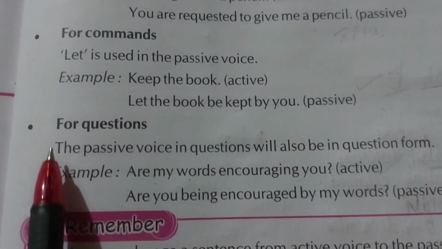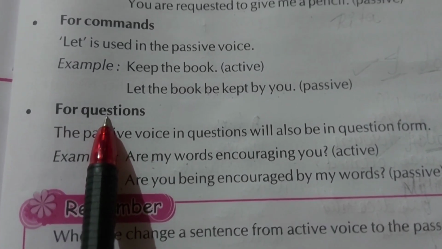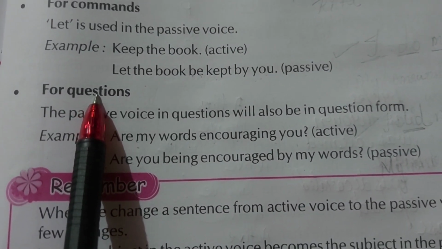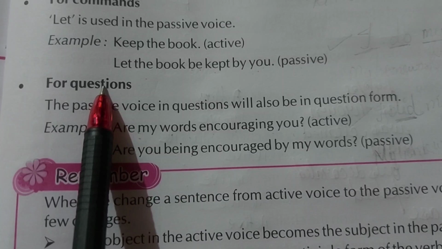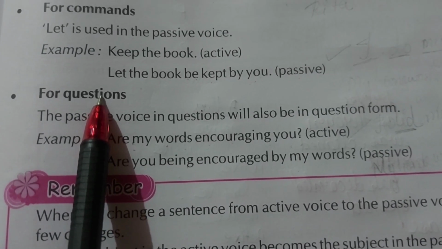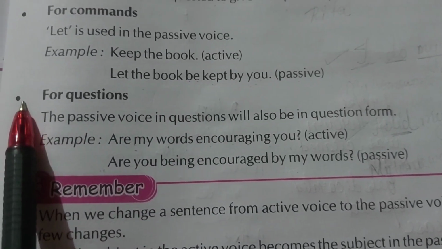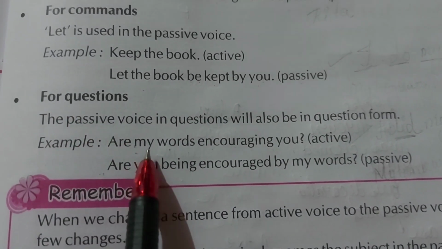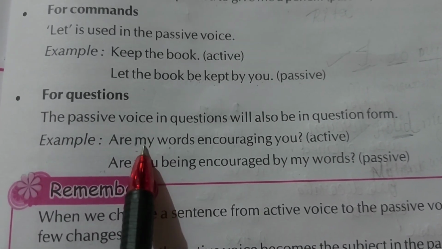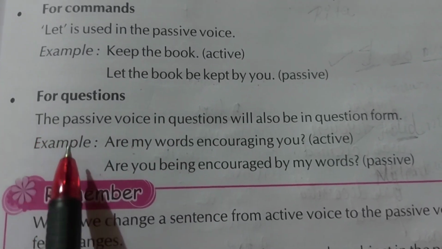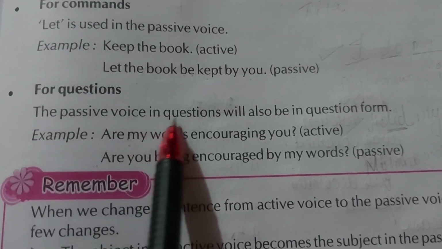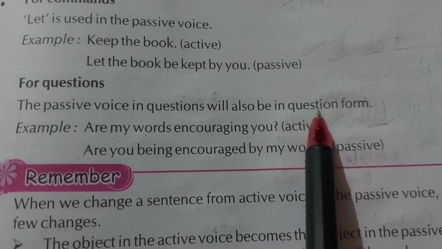Okay. For question, when we are asking someone any question and we are changing the simple sentence into interrogative, in that case we are just placing your helping verb at the first place, and in the same sense we are going to change the active into passive. The passive voice in the question will also be in the question form.